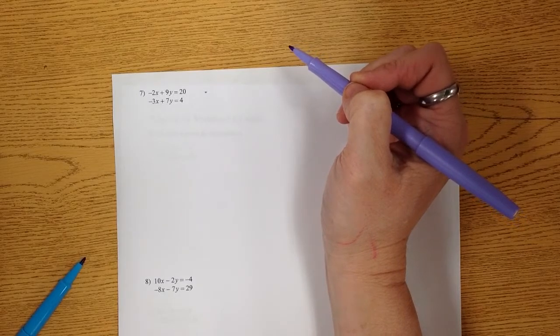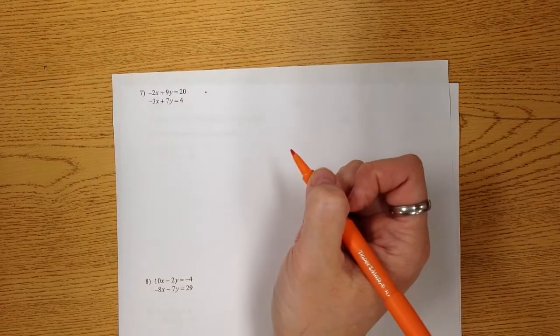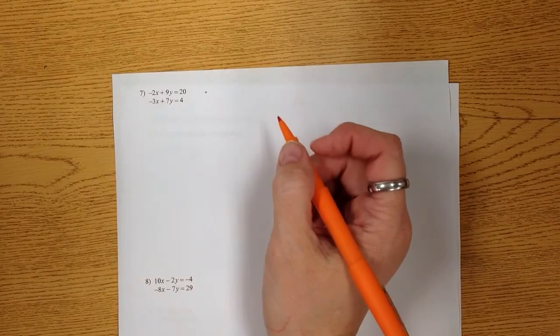So I again have to multiply both of the equations by a number. Now, should I do it by the coefficients of x, or should I do it by the coefficients of y? Now, you may say, oh, the 2 and the 3 are smaller numbers. Let's do those. Well, we can do those, or we could do the y's.